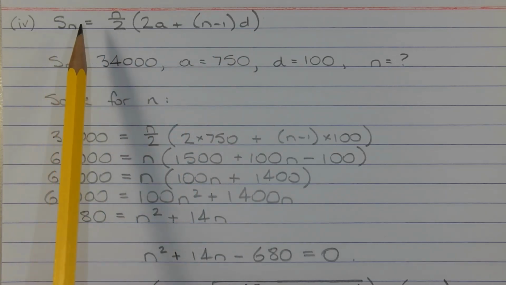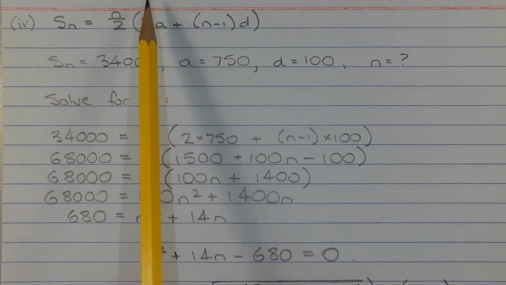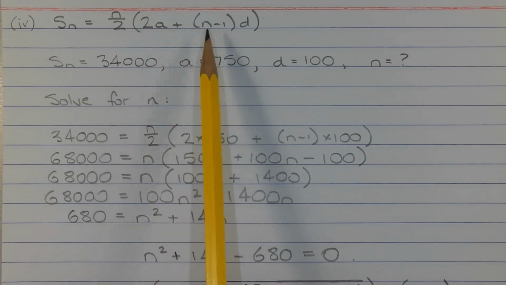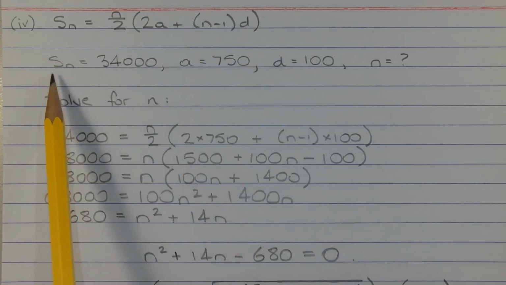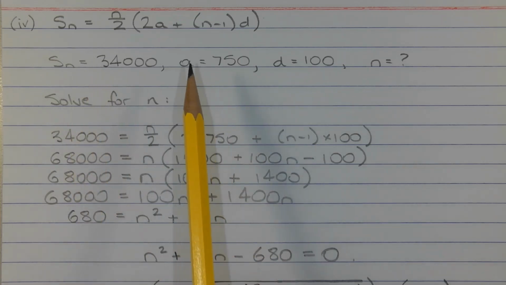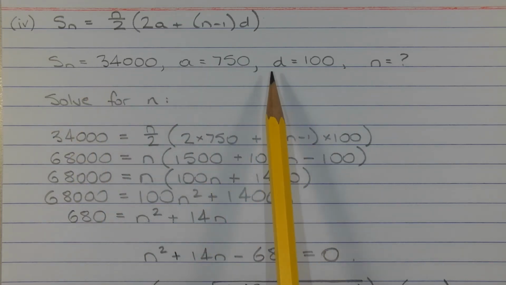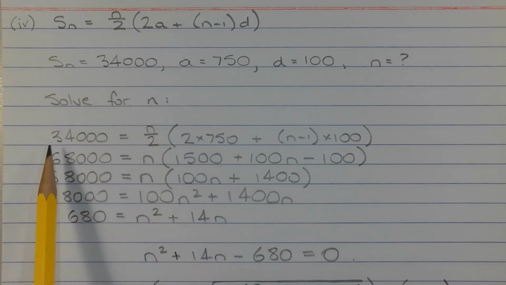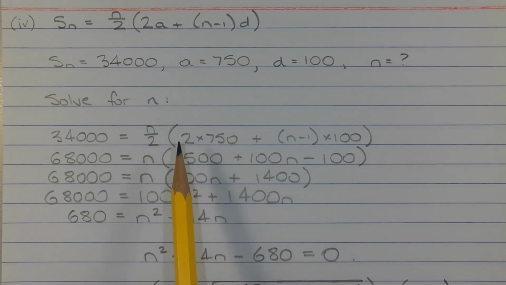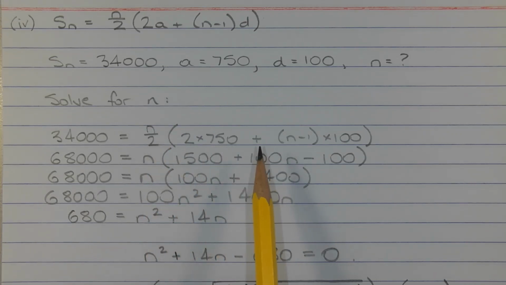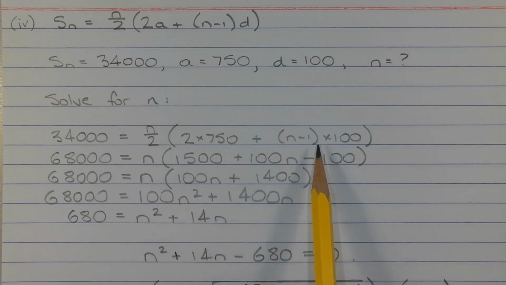That is, Sn is equal to n over 2 times, open bracket, 2a plus n minus 1 in brackets times d, close bracket, where Sn is equal to 34,000, a is equal to 750, d is equal to 100, and n is unknown at this stage. So we need to solve for n the equation 34,000 equals n over 2 times, open bracket, 2 times 750 plus n minus 1 in brackets times 100, close bracket.